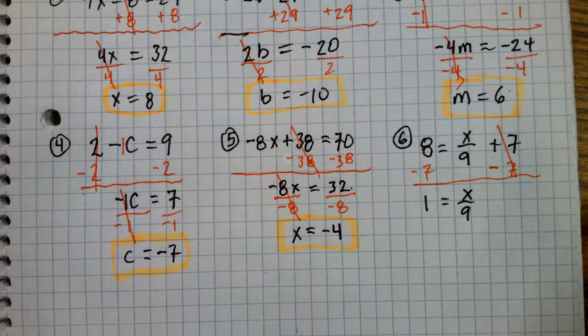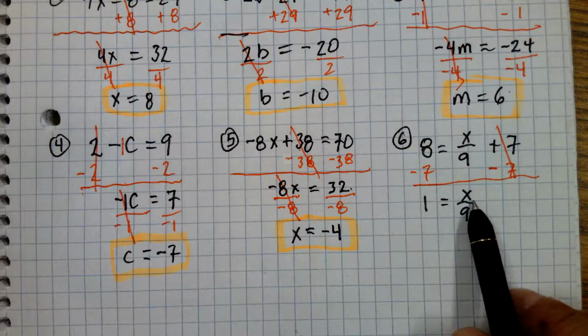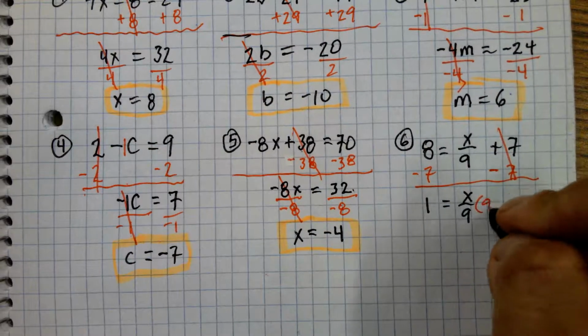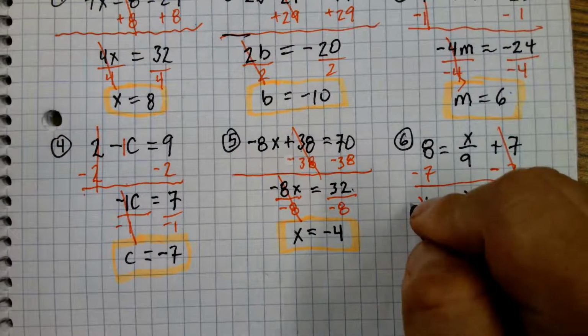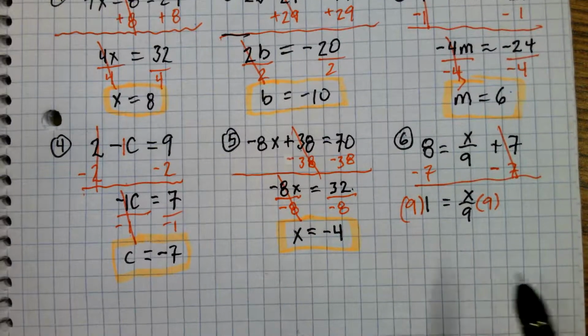So how do I get rid of the 9? Well, it's already divided. Yeah. Multiply. We're going to multiply. Since it's a division equation, we're going to multiply. So we do the inverse, always.